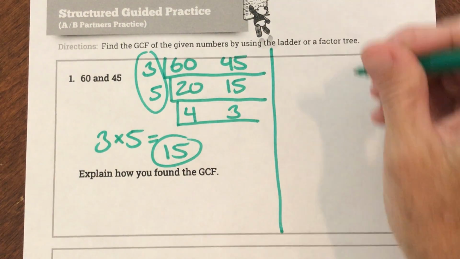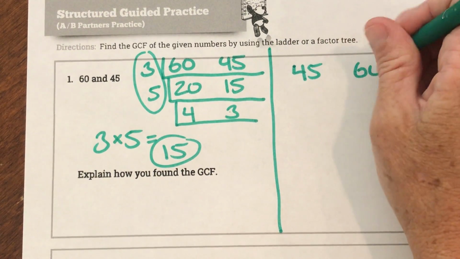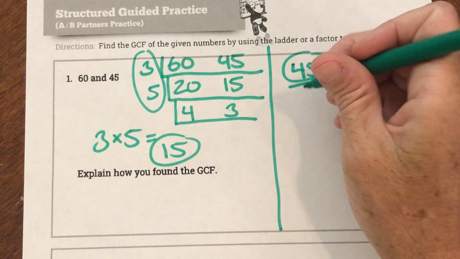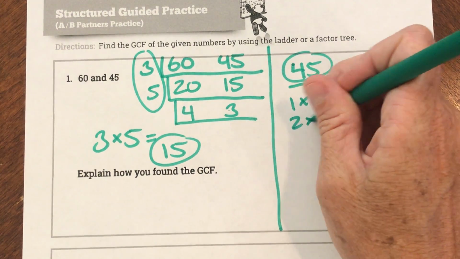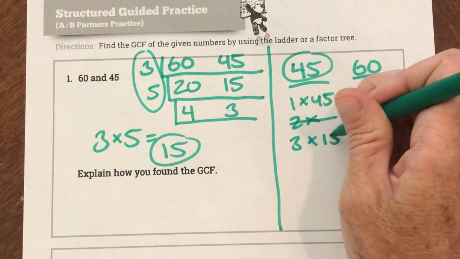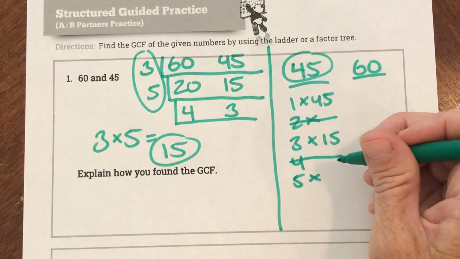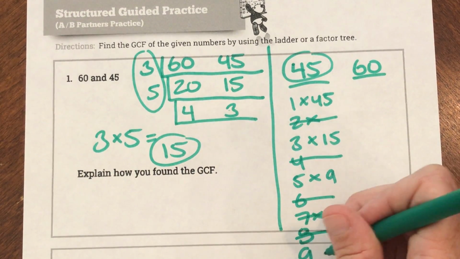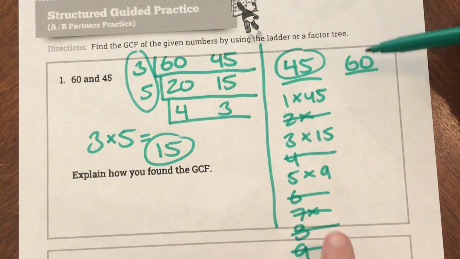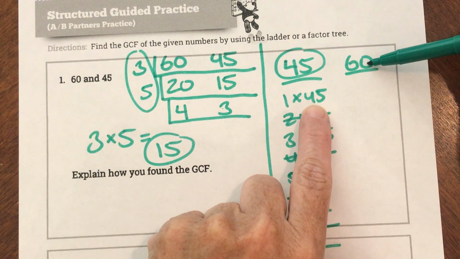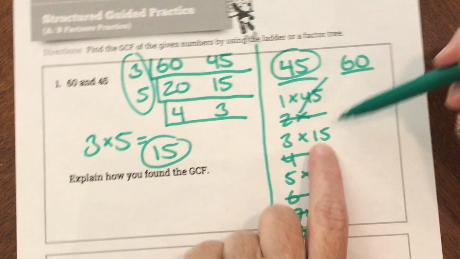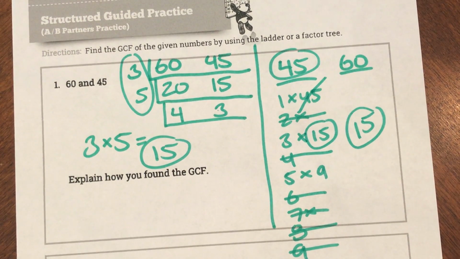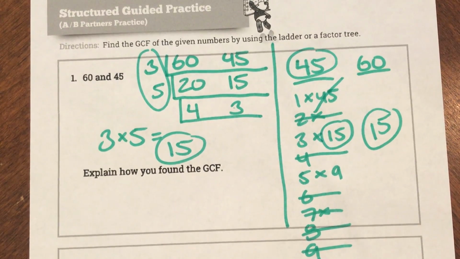Or our other method is we could have listed them out. And remember, we only have to list them for the smaller number. So I have 1 times 45, 2 doesn't work, 3 times 15, 4 doesn't work, 5 times 9, 6 doesn't work, 7 doesn't work, 8 doesn't work, and 9 repeats. So then I just check my largest one. 45 is not a factor of 60. 15 is a factor of 60. So 15 would have been my answer. So you can choose which method you like best.